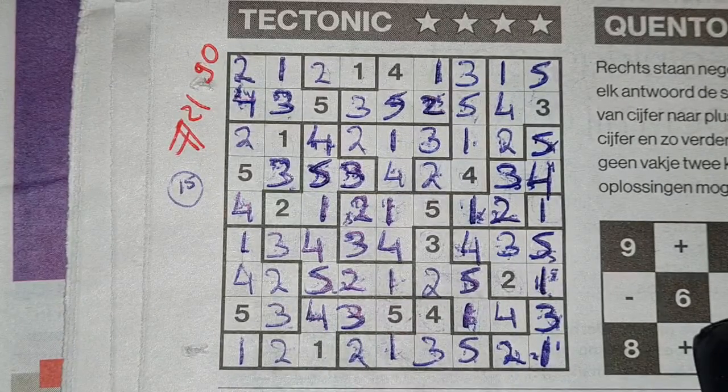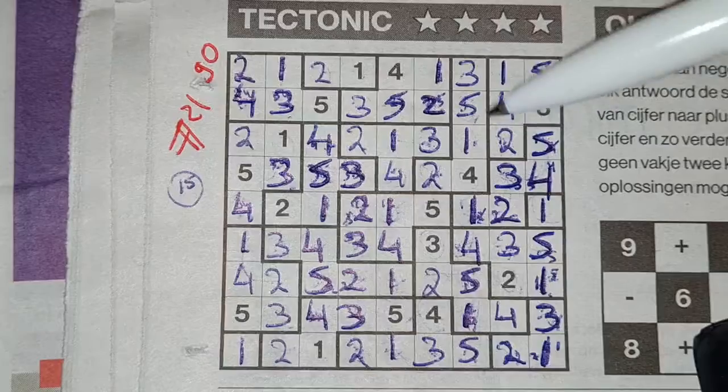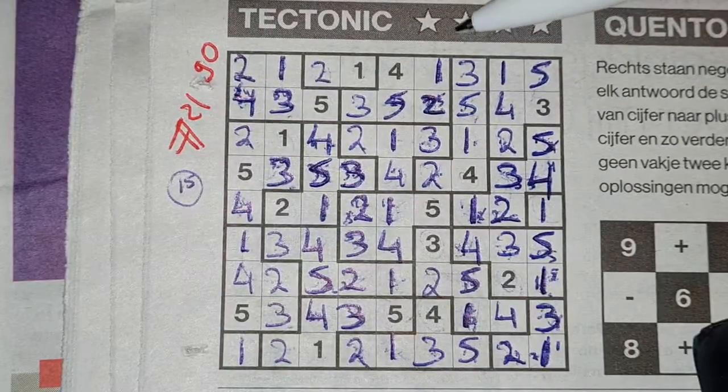Great. Tectonic. I like this one. Do you think so? Thumbs up. Otherwise, thumbs down. You can also download this PDF file so you can make it or solve it by yourself.